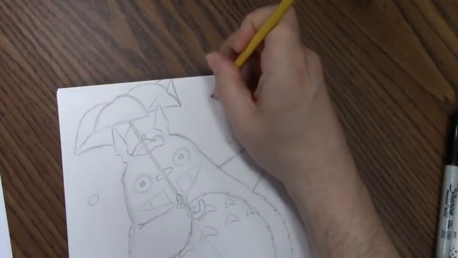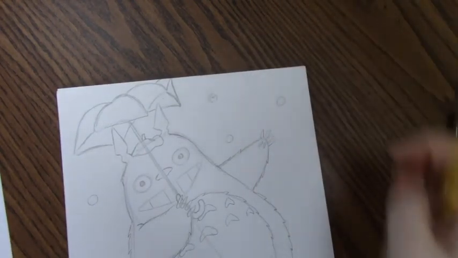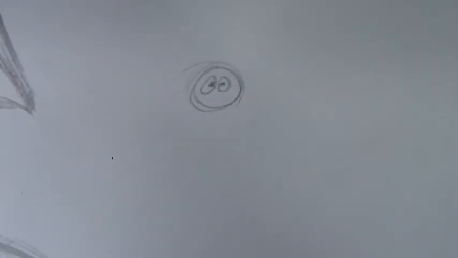Go in there and draw little eyes, little basic eyes. Let me see if I can get that close so you can see what I did. See? Tiny little eyes inside those circles. Right? When we ink it, we're going to ink it so that it looks like it does on the picture. And I'll try to get up closer on that too.